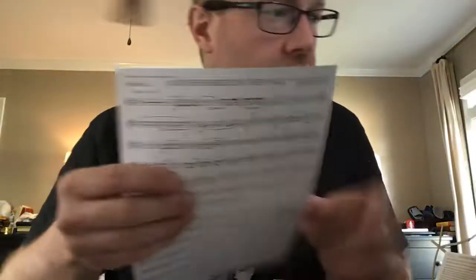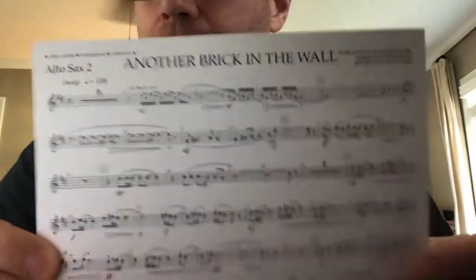And that's where it stops. We're only going to go 1 to 17 this week. All right, so here it is in the alto 2 part. Let me go back, and if you're looking at this alto 2 part, you can figure it out as well.